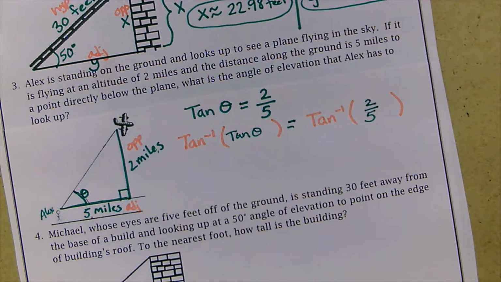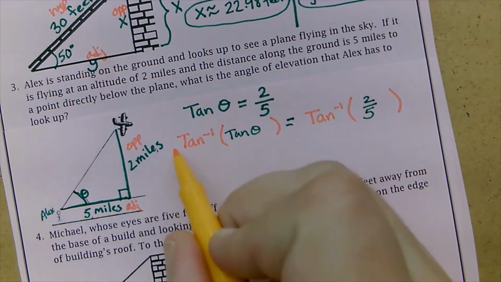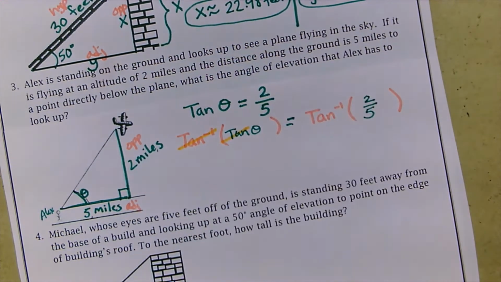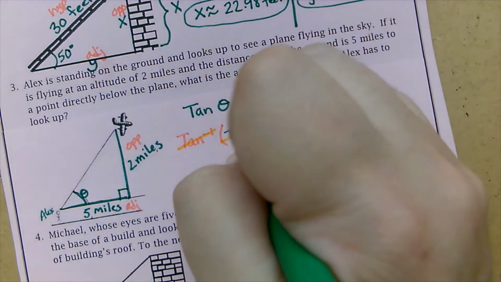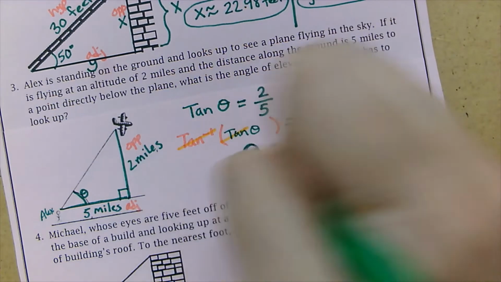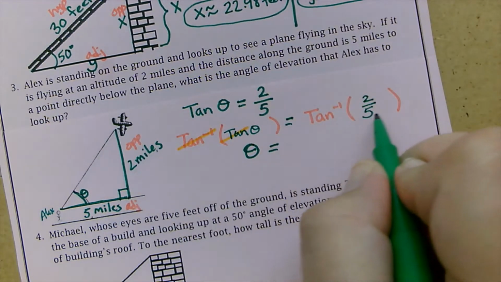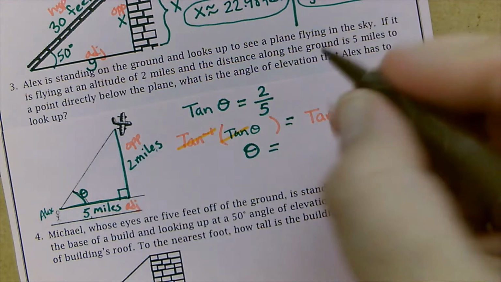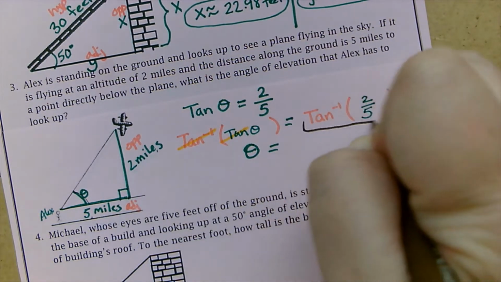And the reason I did that is when I take the tan inverse of tangent, those basically undo each other. So this and this will cross off, and I'll be left with just my theta. And that's going to equal whatever tan inverse of 2/5 is. I just need to put that in the calculator. So if I pick up my calculator, I can remind you how to type this in, but this is all going to just go in the calculator.